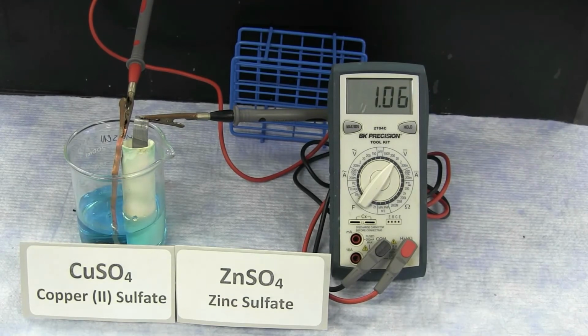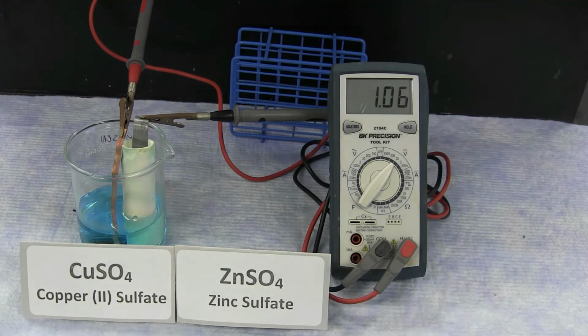In doing so, the voltage reading of this reaction is seen to be 1.06 volts. The standard potential for this reaction is 1.10 volts. However, under these conditions in the lab, it is not perfectly standard conditions, and the Nernst equation could be used to calculate this value without a measurement.